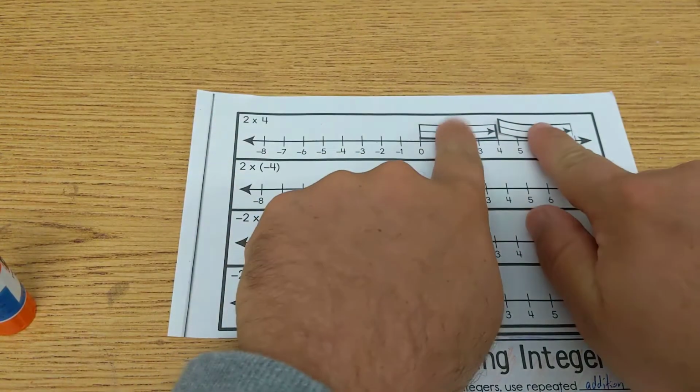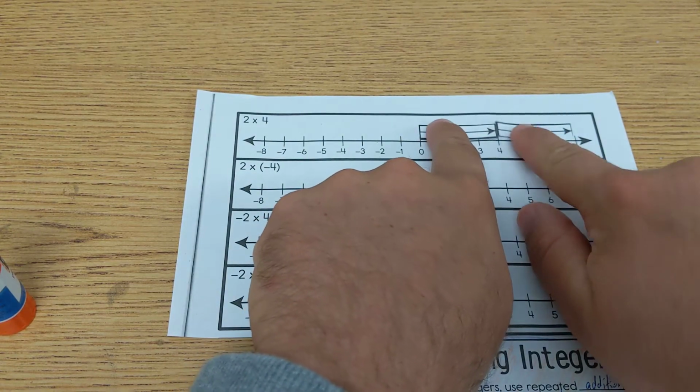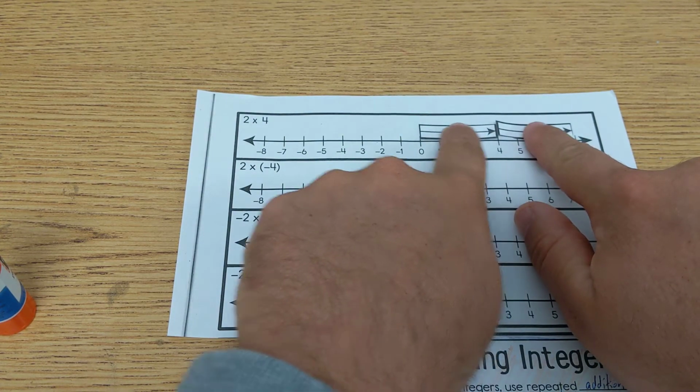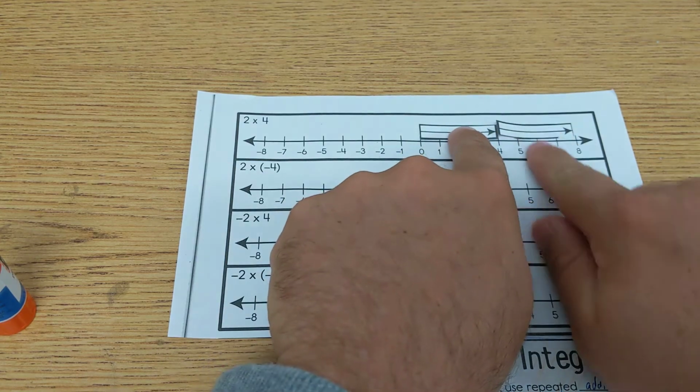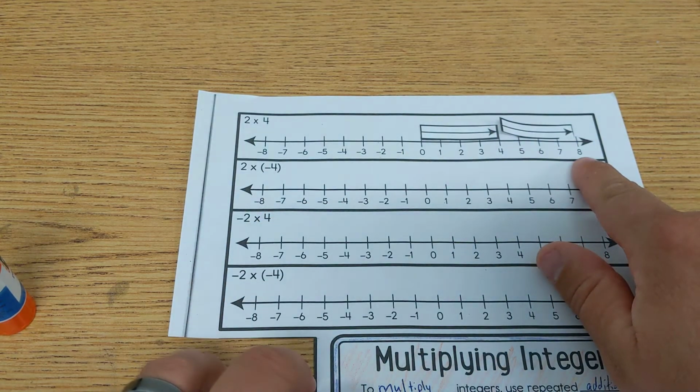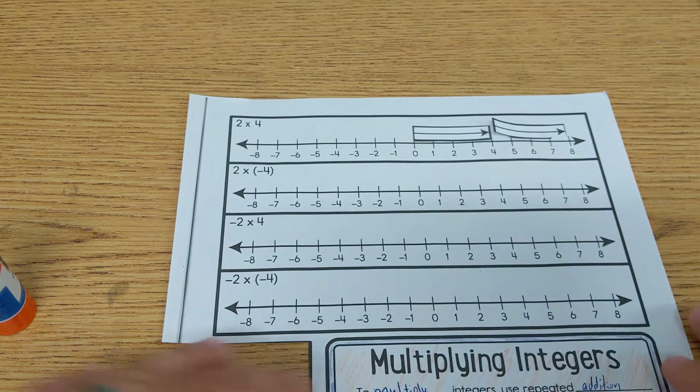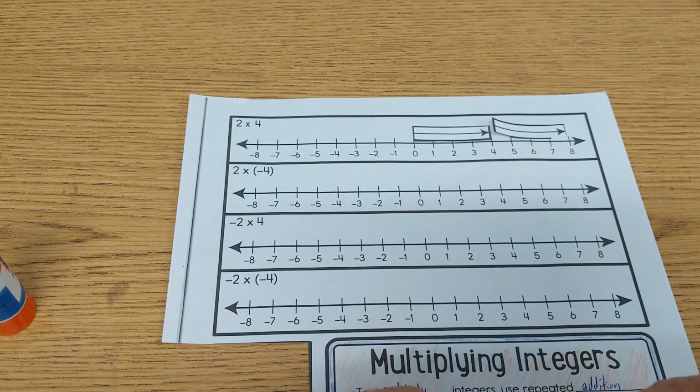So I have 2 4s. All right, I got a 4 here and a 4 here. So 2 4s, so 2 times 4. And that's going to equal, it's going to give me 8. All right, so I'm positive there.